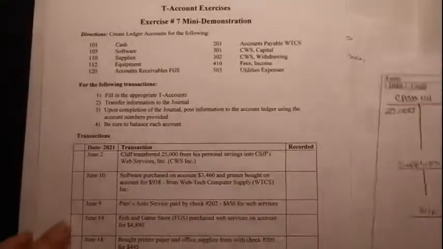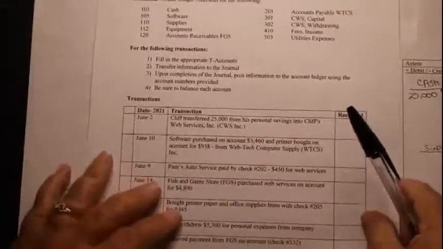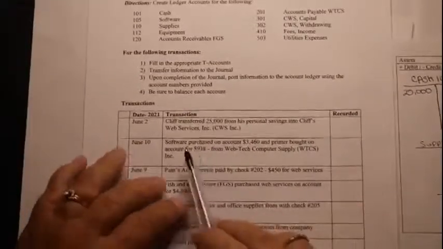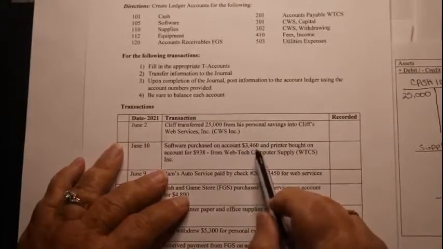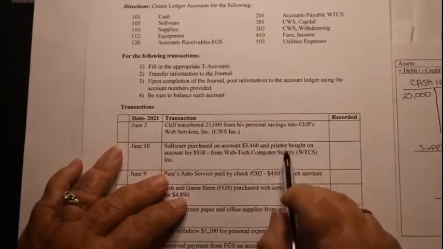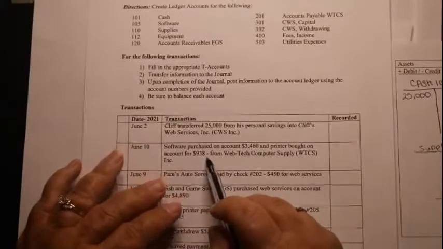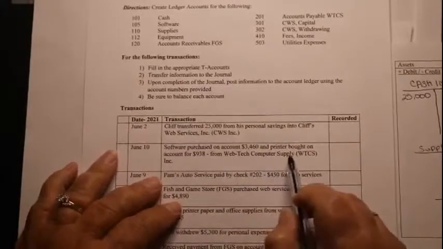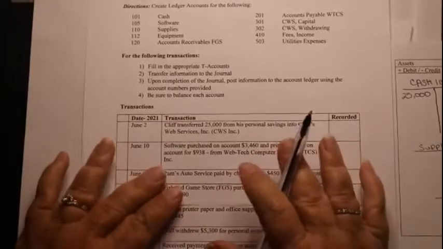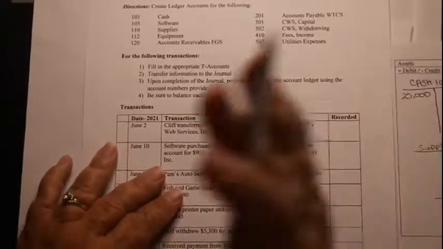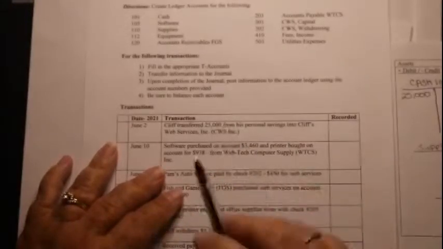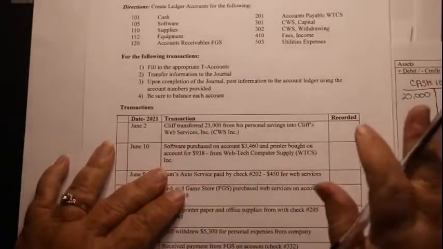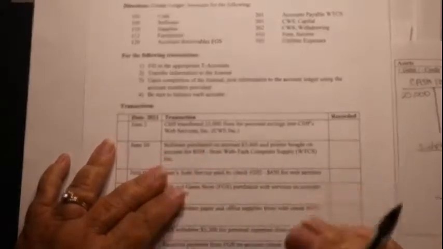All right. Let's do the next transaction. I'm going to put this aside. The next transaction: software was purchased on account for $3,460, and a printer was bought on account for $938 from WebTech Computer Supply. So this one is one of those transactions I was telling you about a couple lessons ago, where it's going to have 3 entries. Remember I said an account has to have at least 2, but it can have 3. And now I'll explain that.